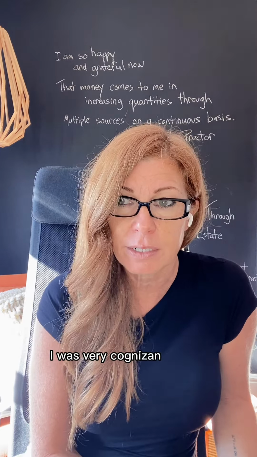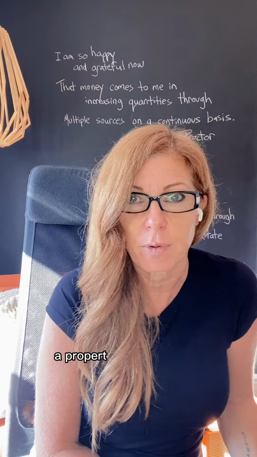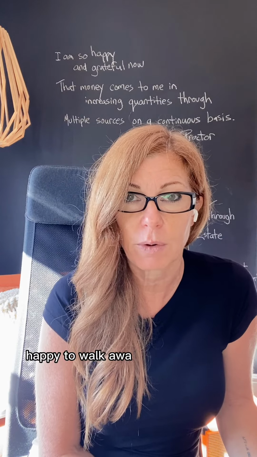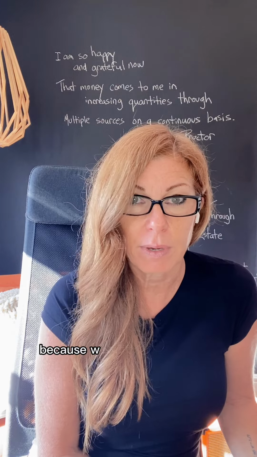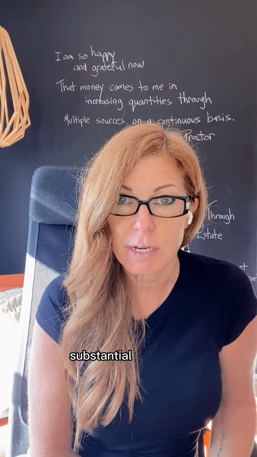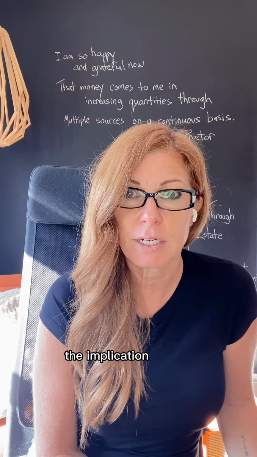I was very cognizant of that. I had no problems telling my clients, based on comparables in the area, whether or not I felt like a property was overpriced. And they were many times happy to walk away from something, because we have to be fiscally responsible in that respect.